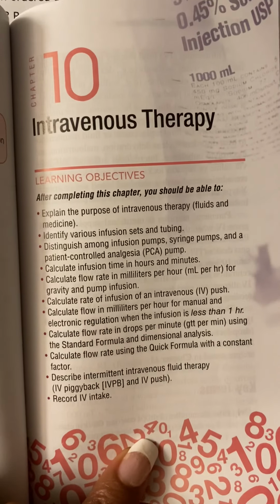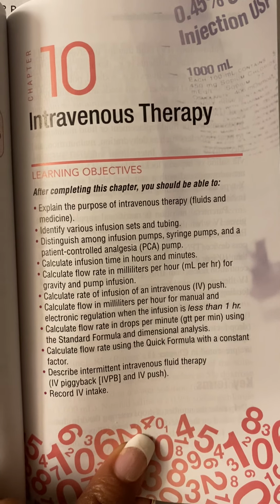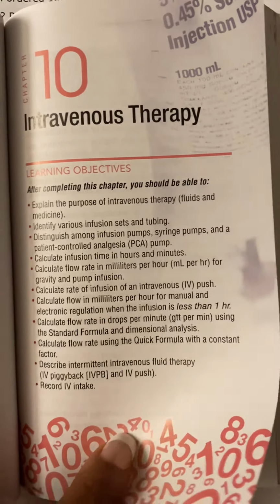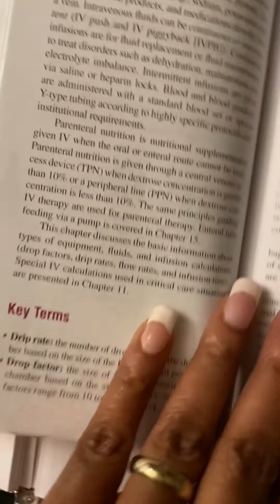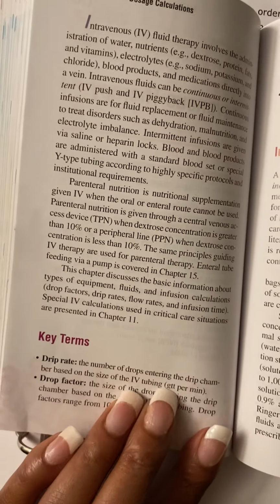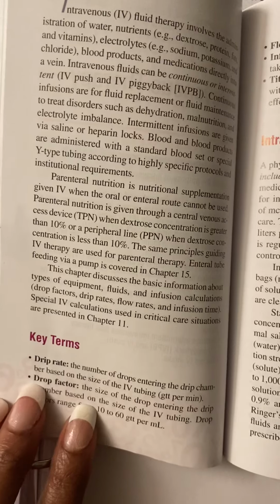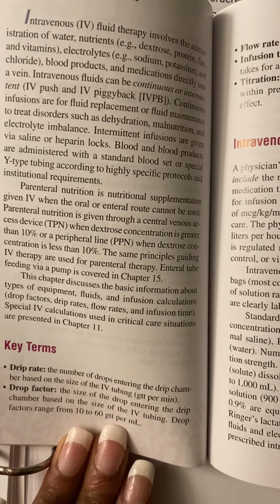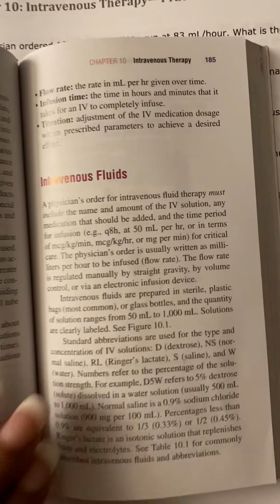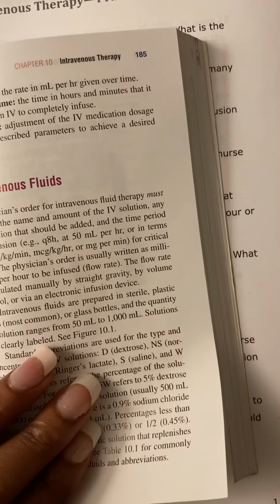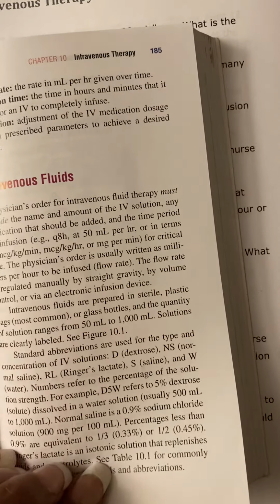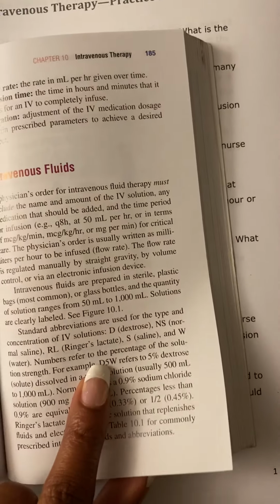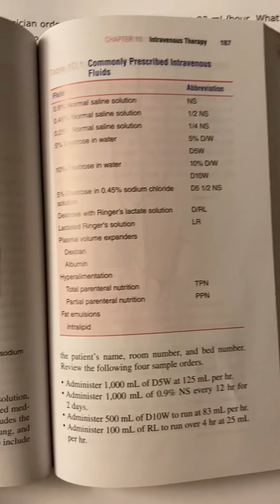I want you to know nursing technology, whether it's D5W, which stands for dextrose 5% water. And all of this information can be found in your textbook under key terms. The drip rate is also important when you're thinking about IV, as well as the drop factor. You have different flow rates, infusion times, and titration. I want you to know about just IV fluids in general.